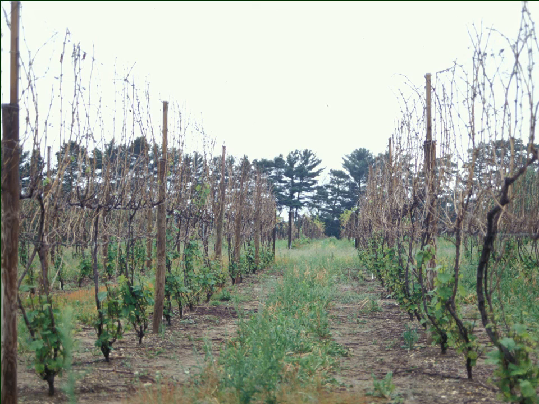The only reason that we have all this sucker growth coming up from the ground is that we had 16 inches of snow, and that buried those buds near the ground in protective snow cover, or we'd have lost the vines completely.